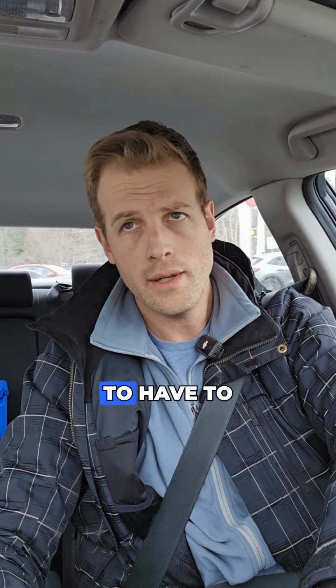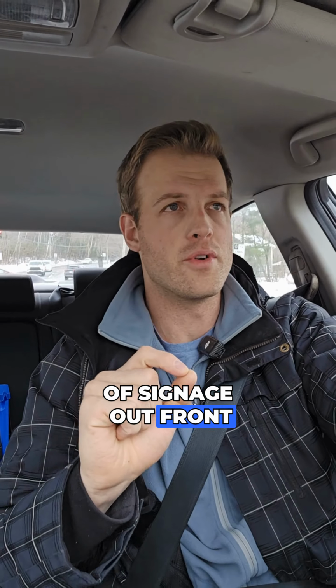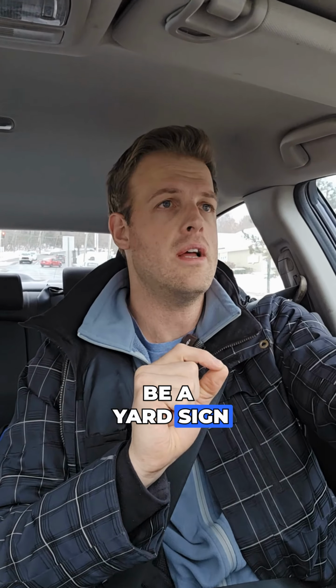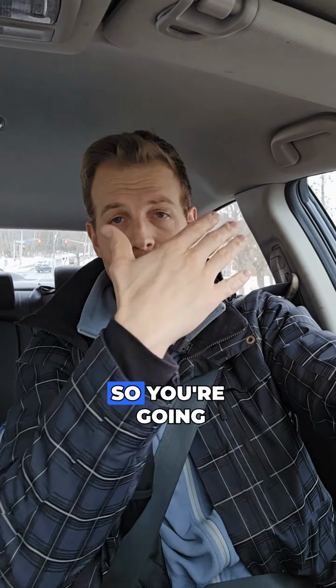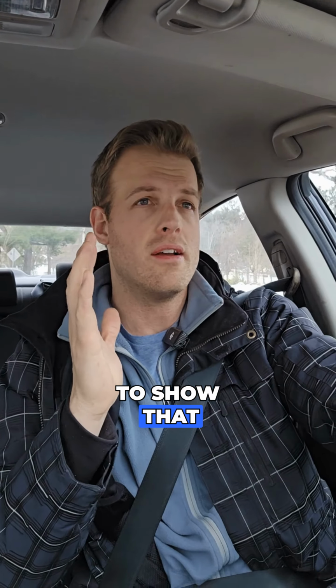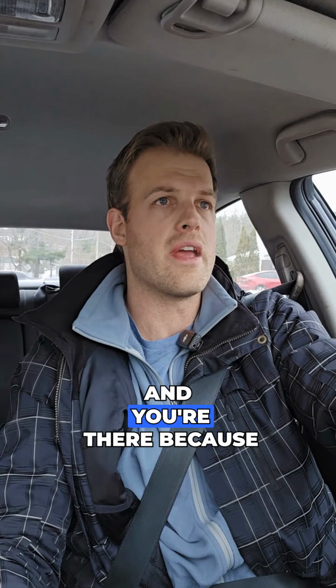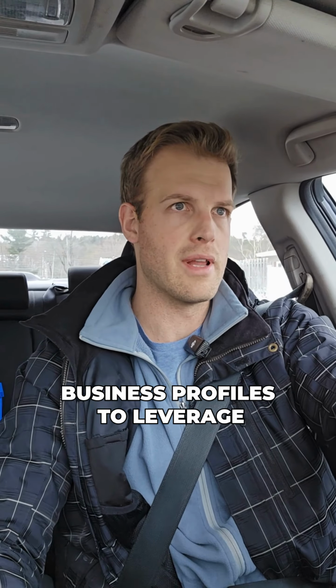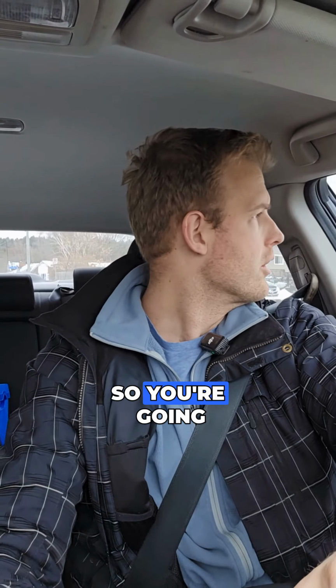You're then going to have to put some sort of signage out front of your house. This could just be a yard sign that you put out. So you're going to show that. You could tape it above your door, whatever. You just want to show that you own this area and you're there, because Google's trying to cut down on spam and cut down on the people who are just putting up a million Google business profiles to leverage the system.